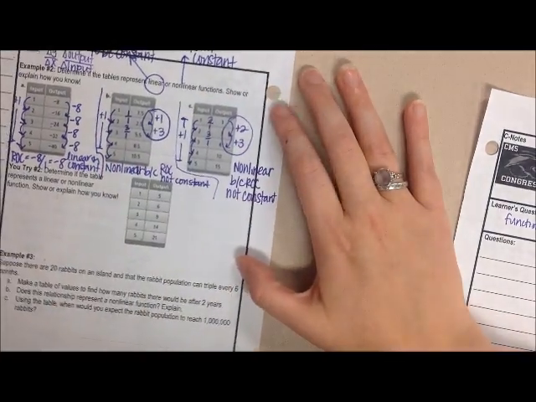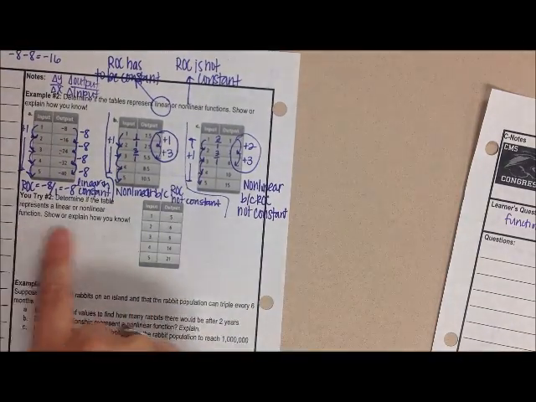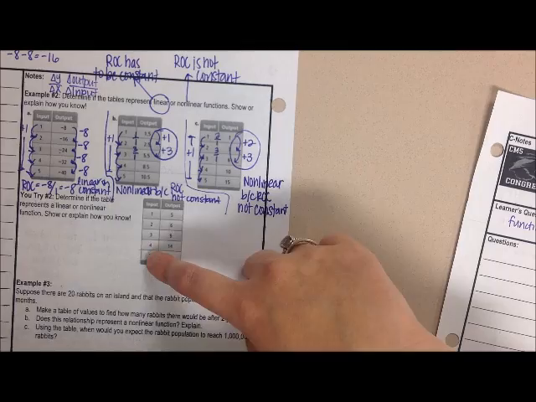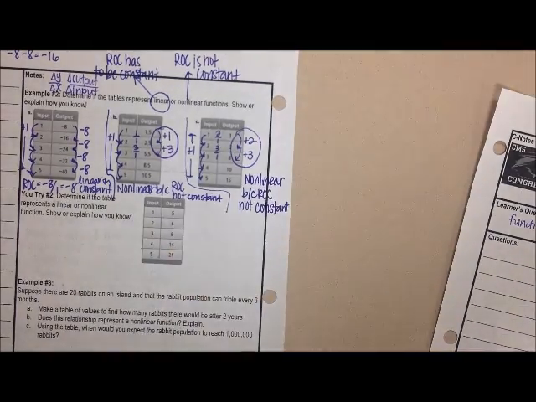Go ahead and do the U-try number 2. You're again just determining if this represents a linear or nonlinear function, and you're saying how you know.